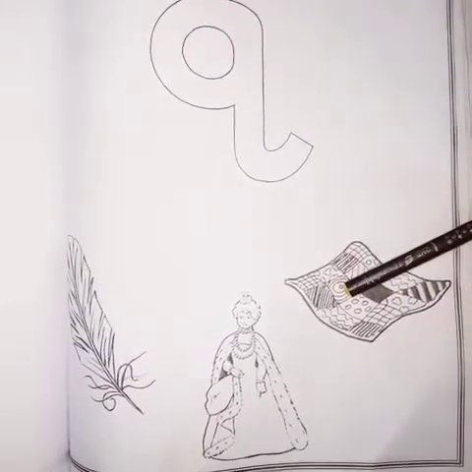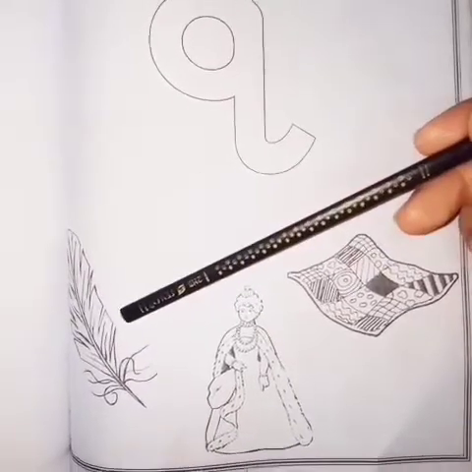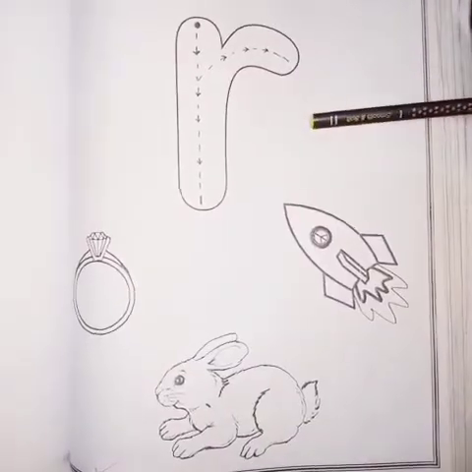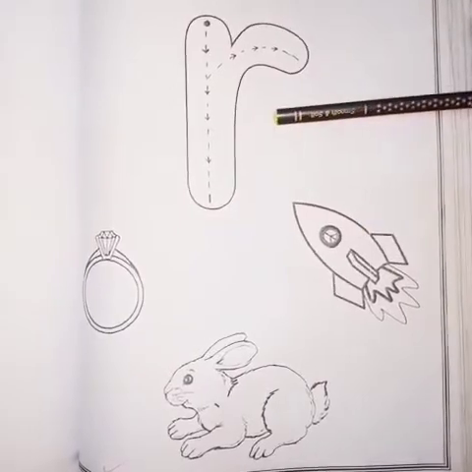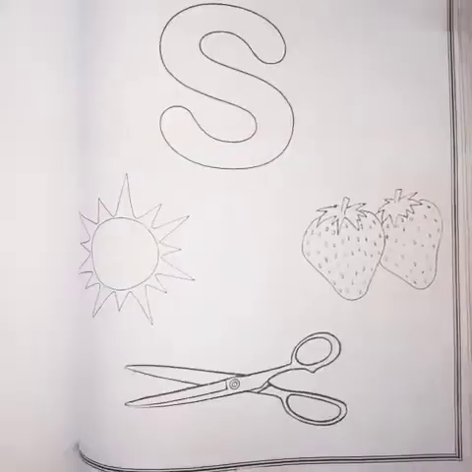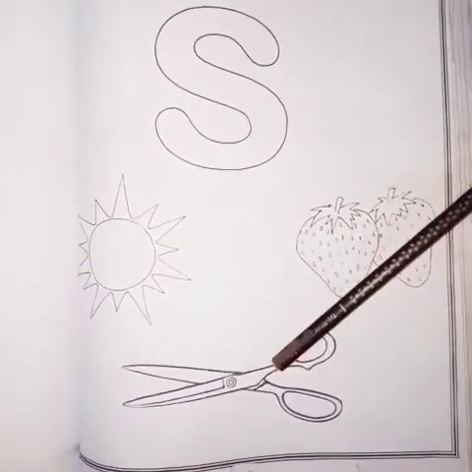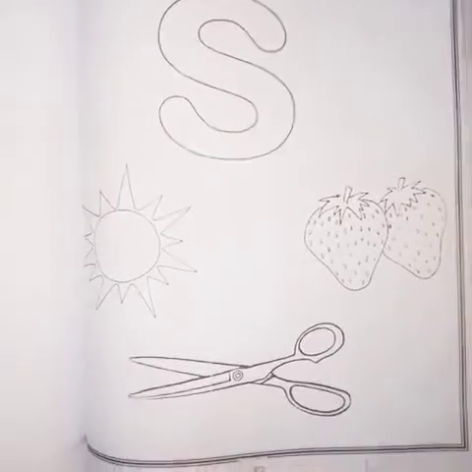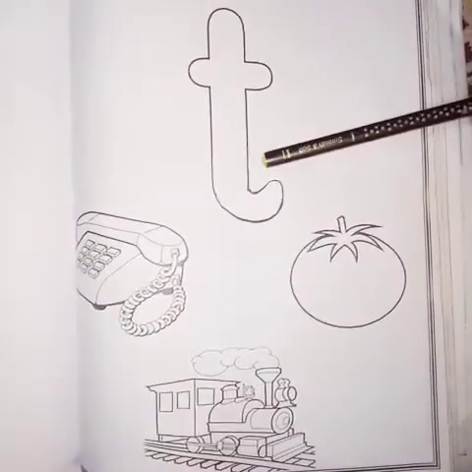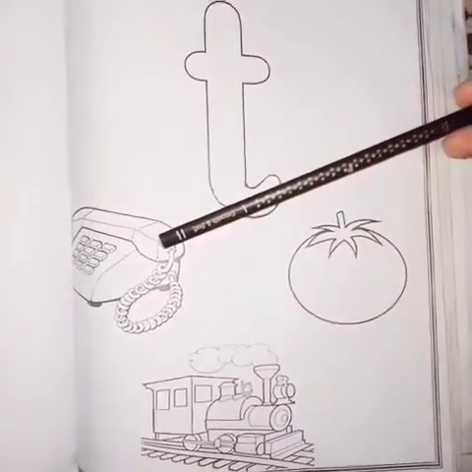Q: quilt, queen, quill. R: rocket, rabbit, ring. S: strawberry, scissors, sun. T: tomato, train, telephone.